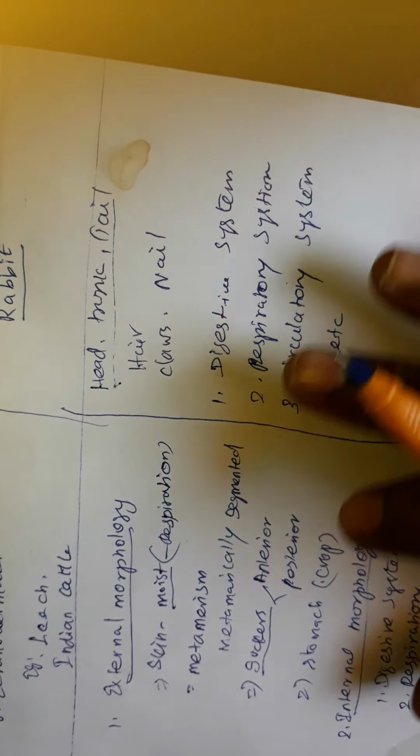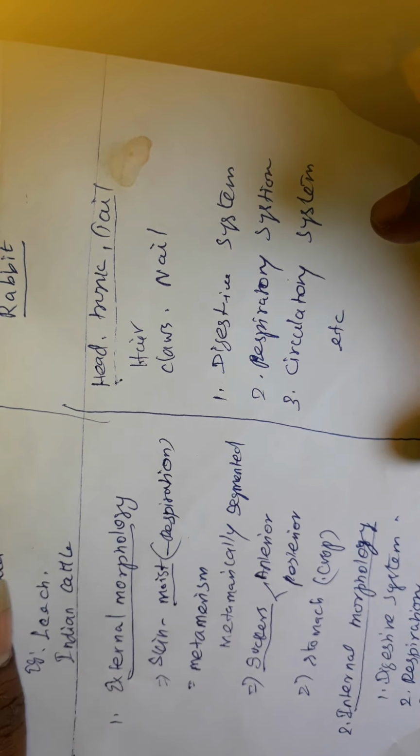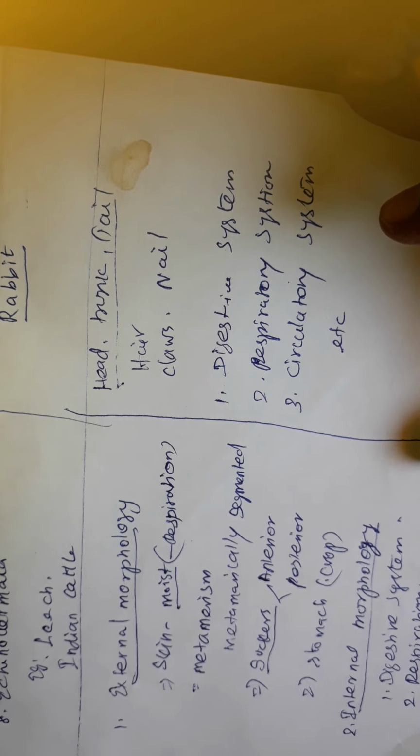These are the areas we learn about in the structural organization of animals.